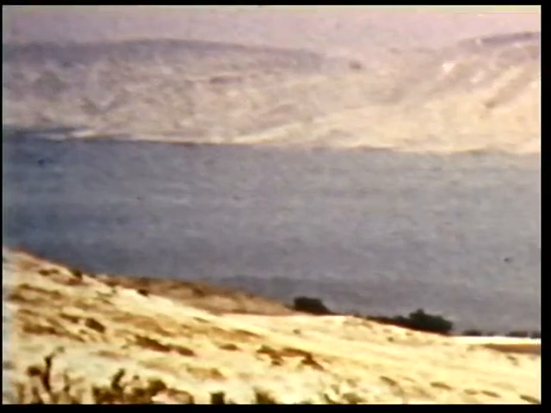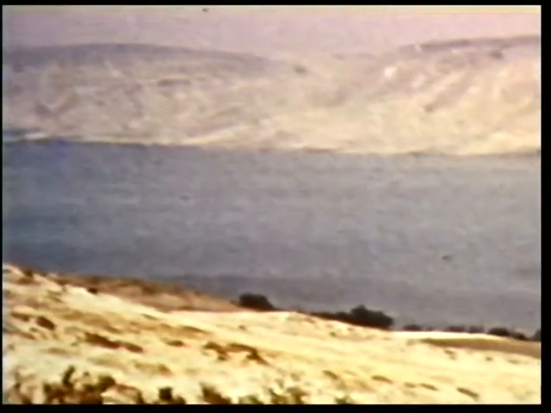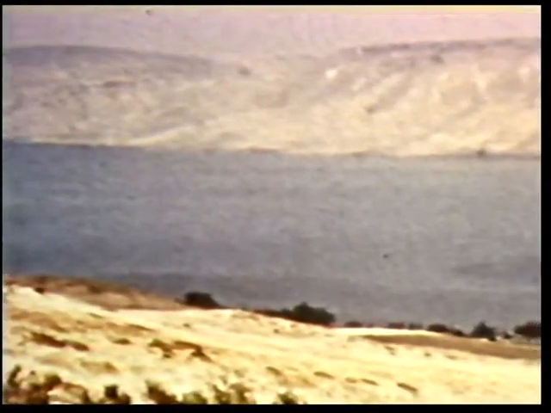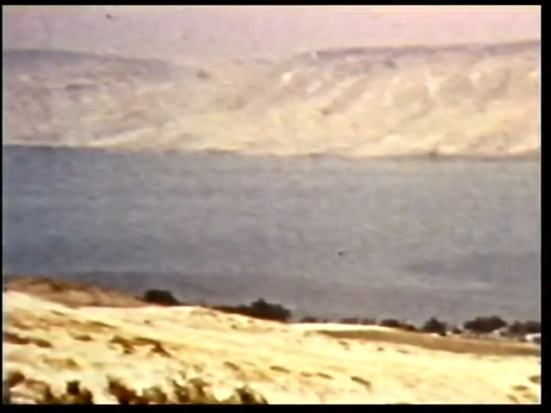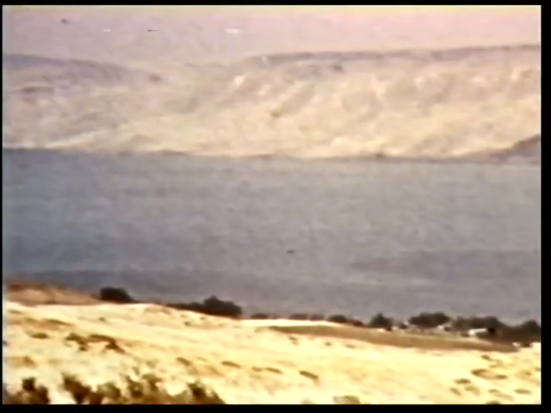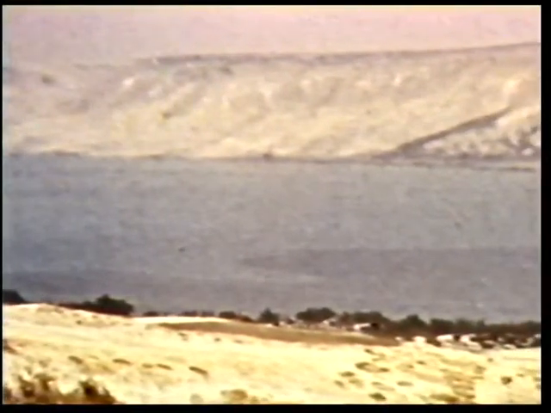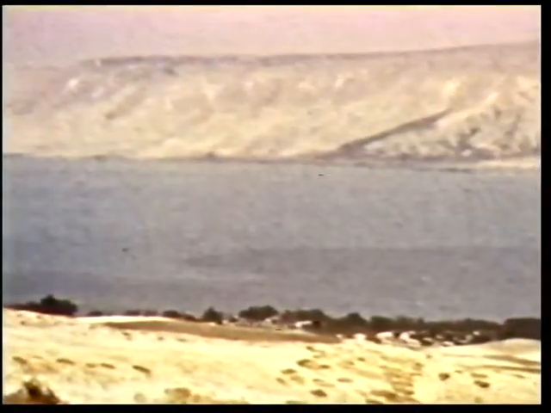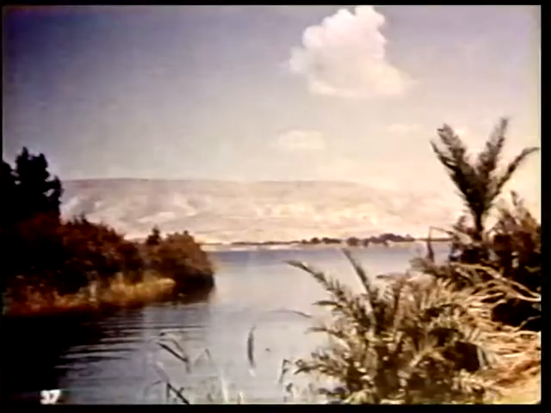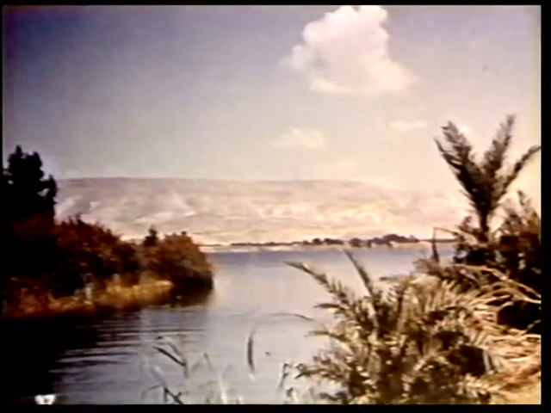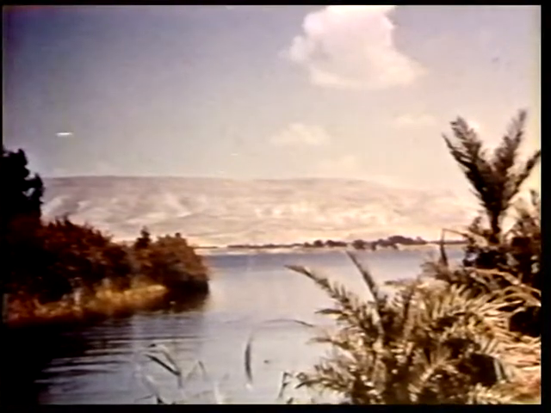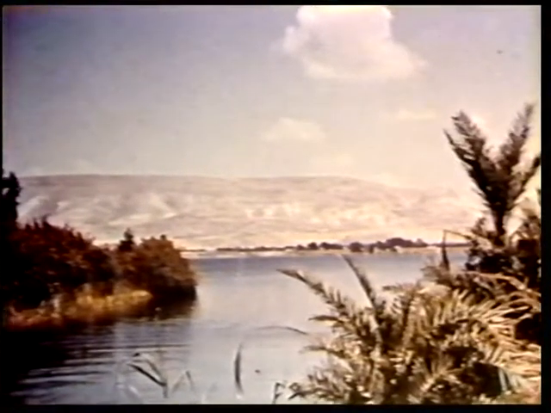The Sea of Galilee, a freshwater lake about 13 miles long and 8 miles wide, lies 680 feet below sea level. In Jesus' day, it was surrounded with villages and towns. At the south end of the Sea of Galilee, the Jordan River leaves the lake to continue its journey southward.